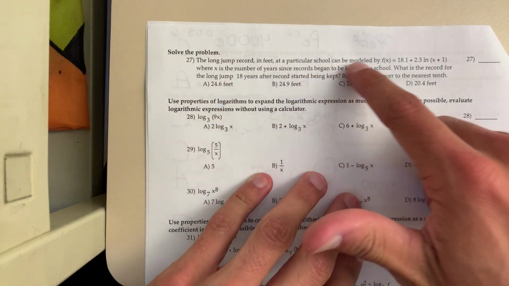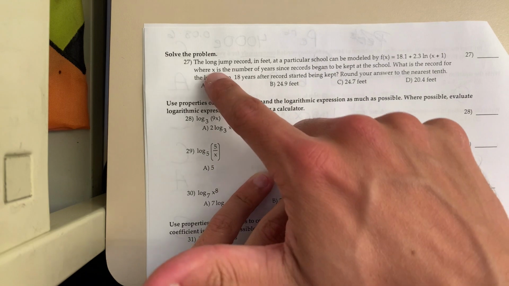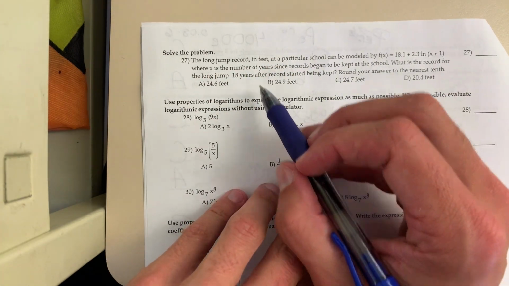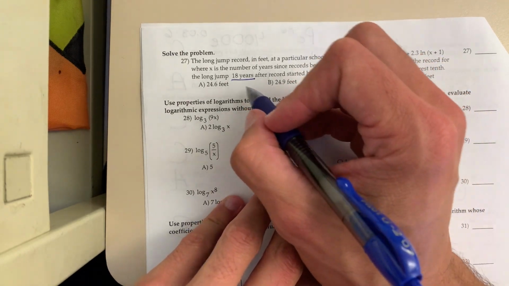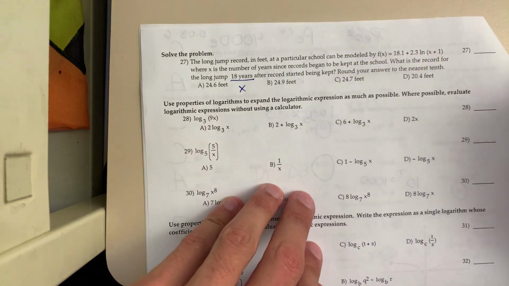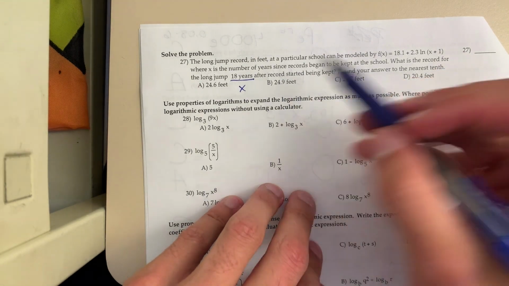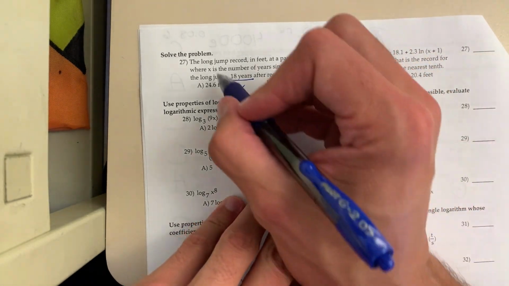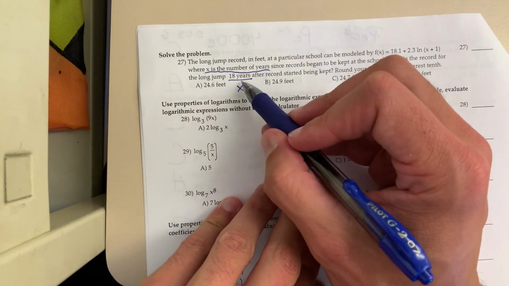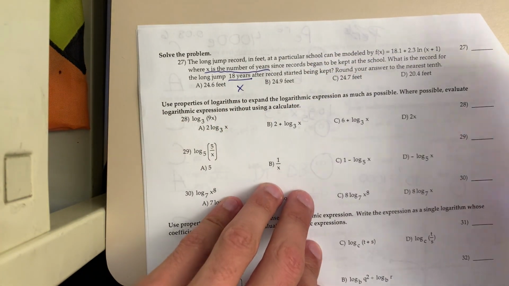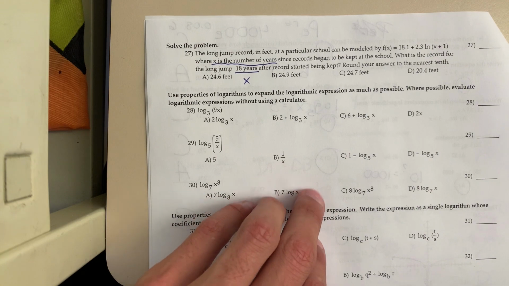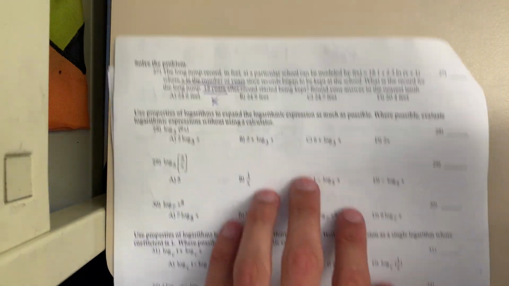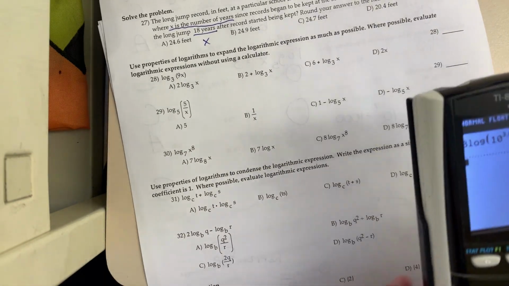The long jump record at a school is modeled by this equation. X is the number of years. It's asking, what is the record in the long jump 18 years after the record? So this is why it's important to look at what it's asking in a word problem and tie that to a variable. Either it's going to give you a y value or an x value. Here, x is the number of years, so by giving us 18 years, that's an x value that I can substitute in. That's the only variable, so I can just substitute all this into my calculator.